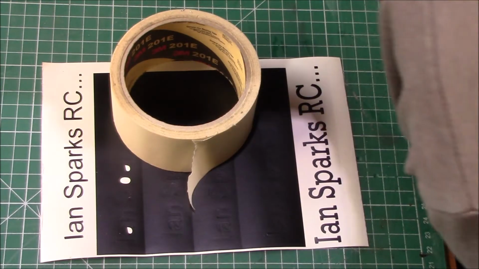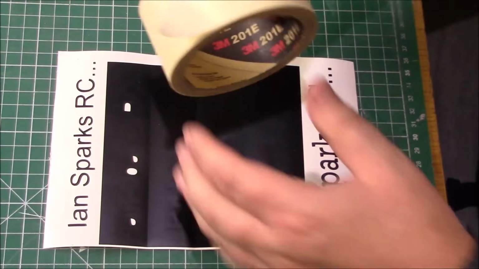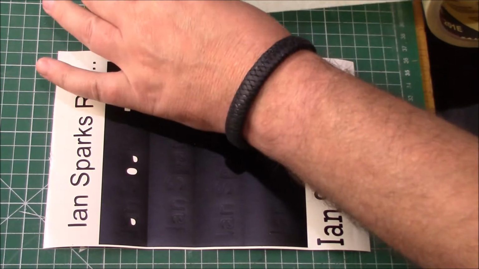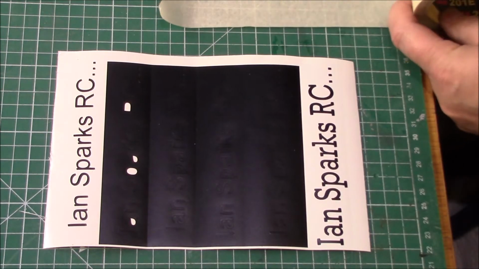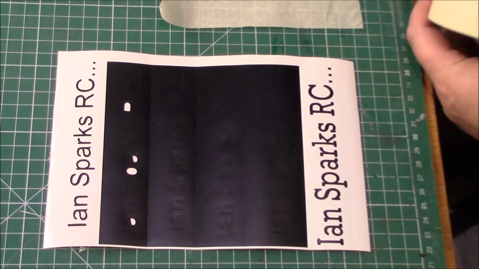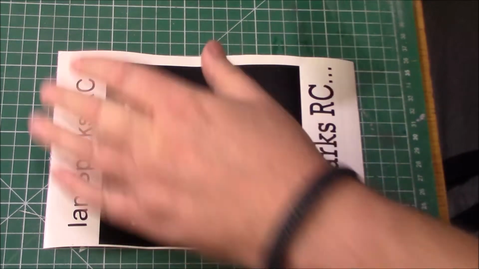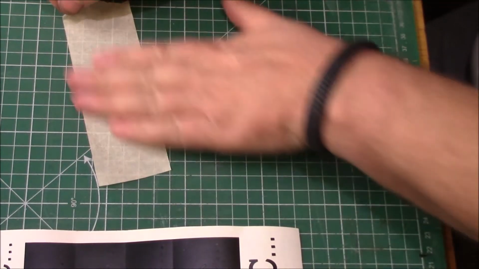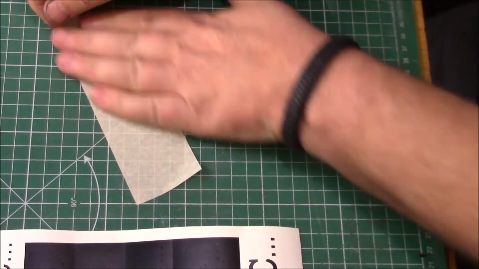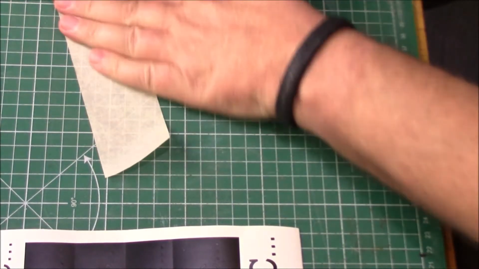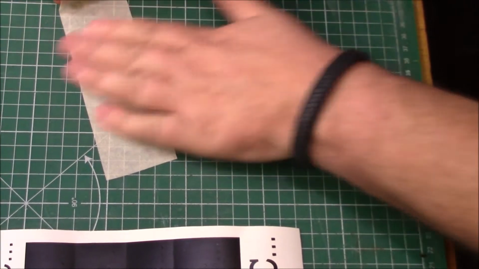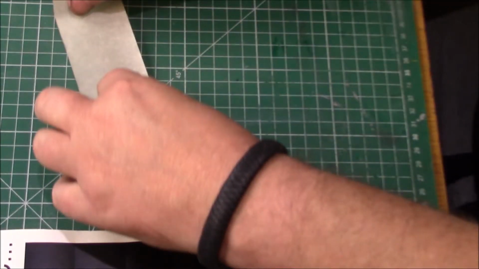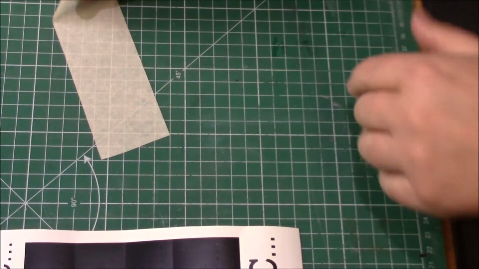So, normal masking tape. Right, so like I say, I personally just like to take some of the tackiness off, because masking tape it's a bit tricky getting it off.